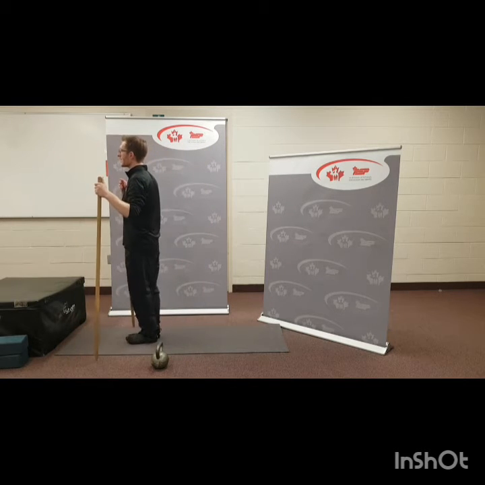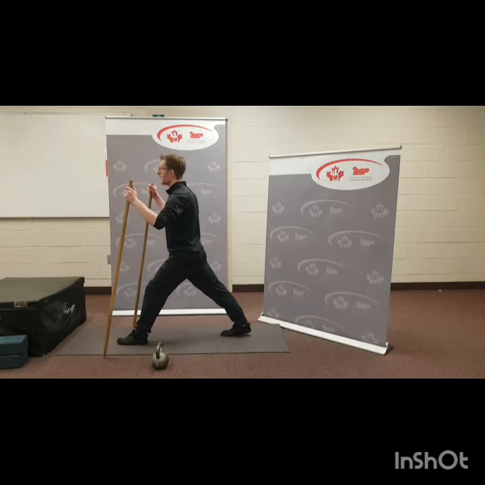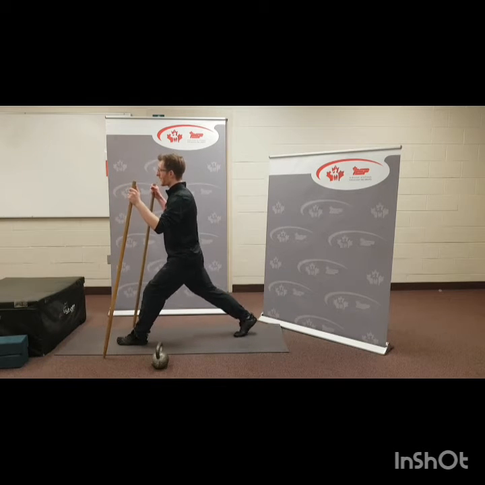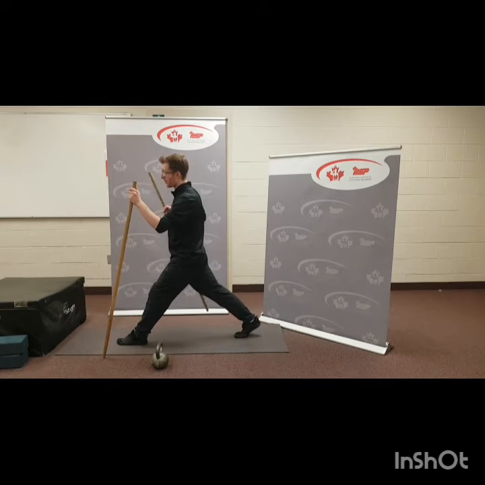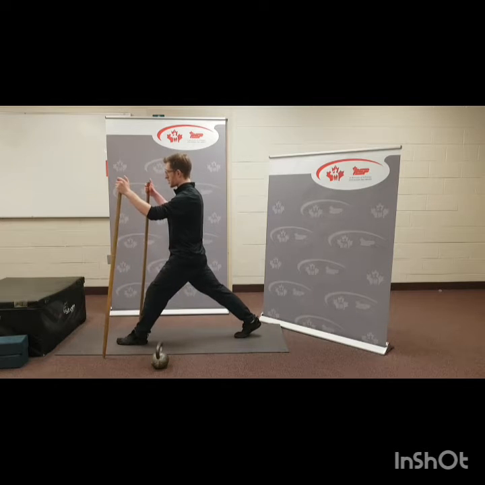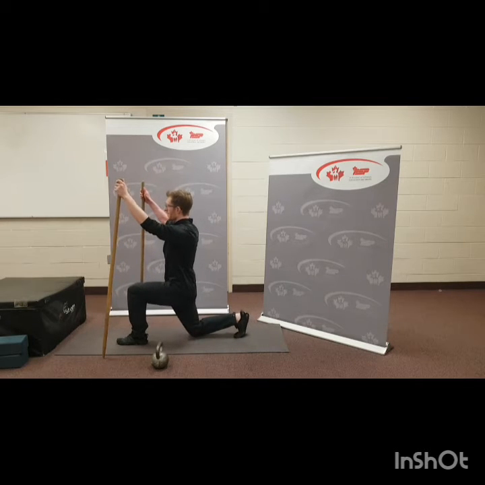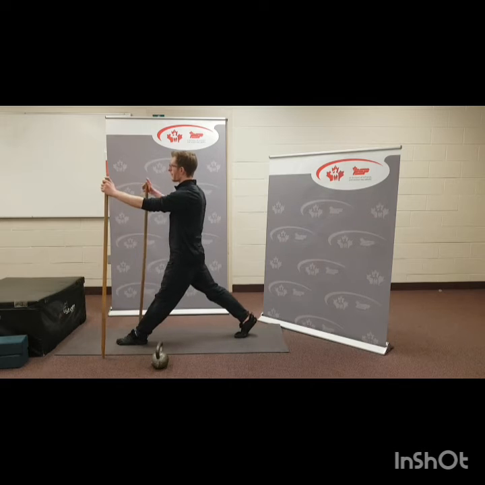So nice tall stance, step back with your one leg. Make sure that the ball of your foot is active. My knee is falling behind my hip. And I drop that back knee to the floor, staying nice and tall, pressing off that front foot.